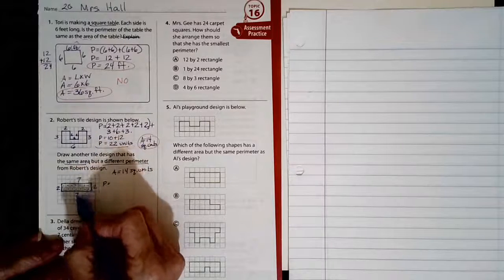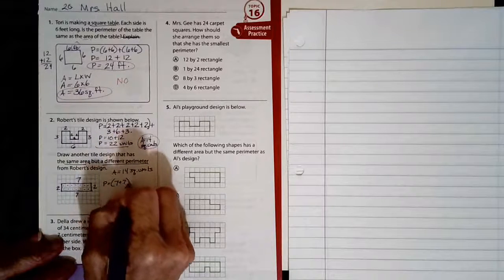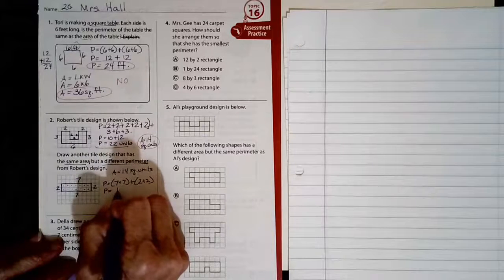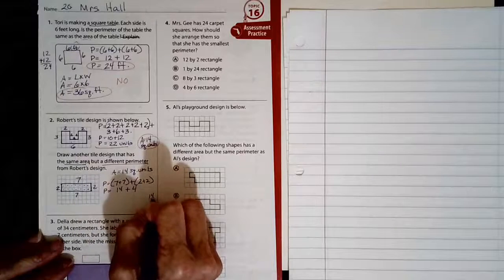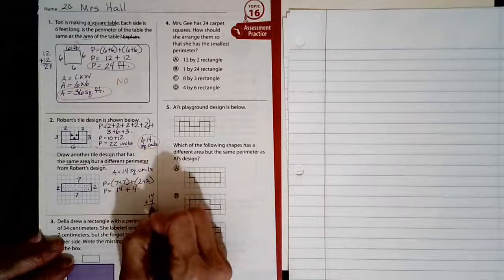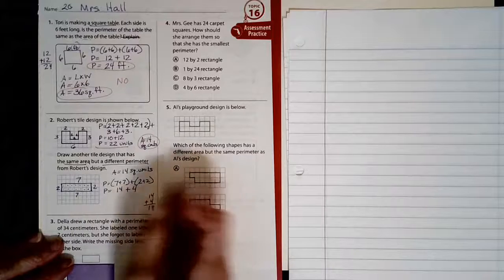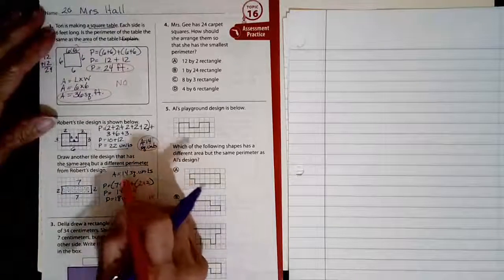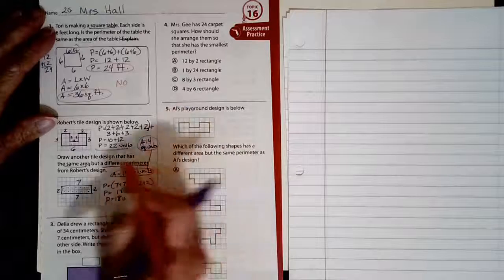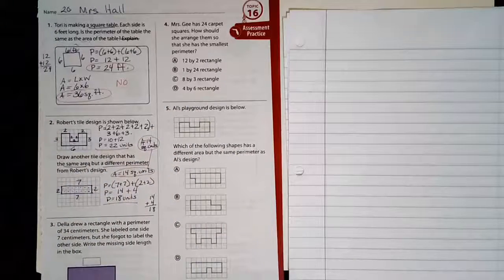So I've got 2 7s, so I'm going to do 7 plus 7 plus, and I have 2 2s, 2 plus 2. So my perimeter equals 7 plus 7 is 14, plus 2 plus 2 is 4. And if I stack and solve, 14 plus 4, 4 plus 4 is 8, 1 plus 0 is 1. So my perimeter equals 18 units. So let's compare, boys and girls. We have the same area and we have different perimeters. So therefore we have satisfied what it was telling us to do.